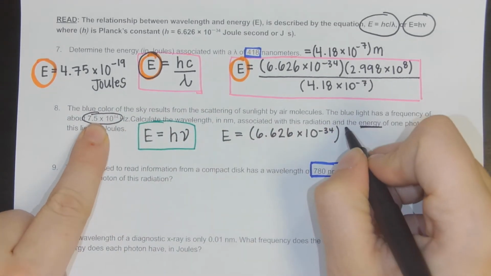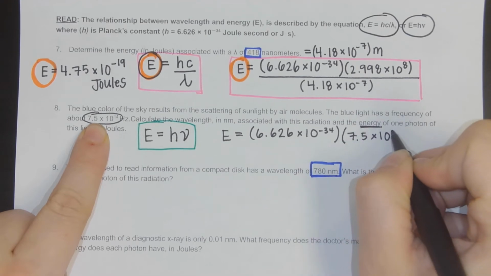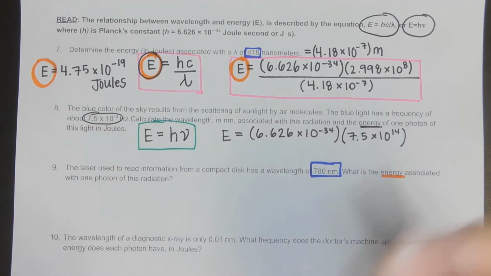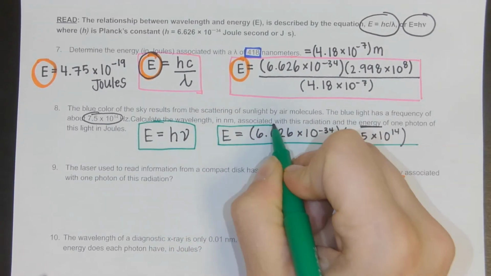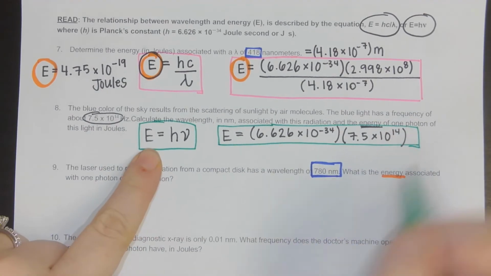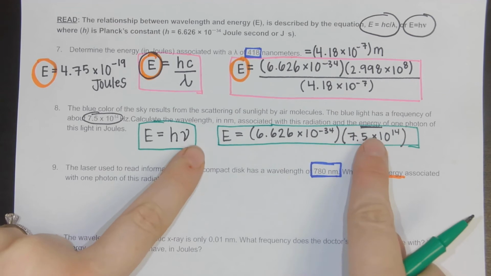It told me in the problem: 7.5 times 10 to the 14th power. Not worrying about the units right now. I'm just trying to show that this box is the same as this box. I plugged in the stuff.